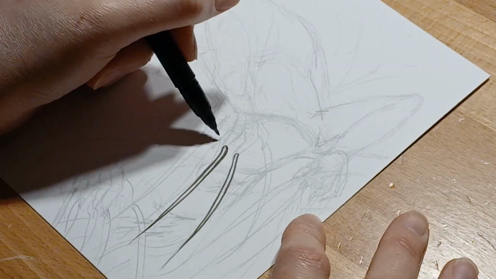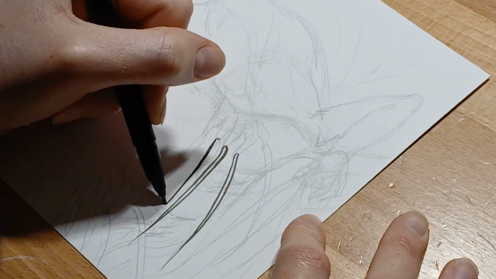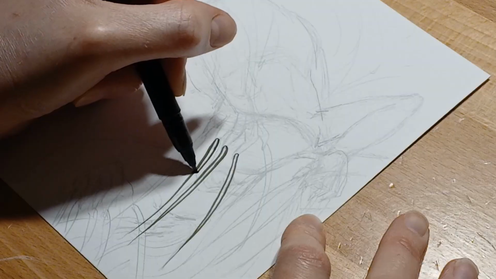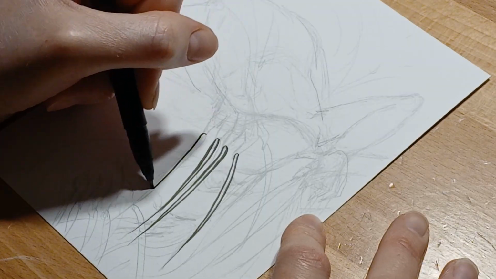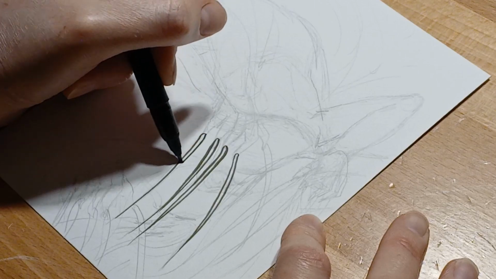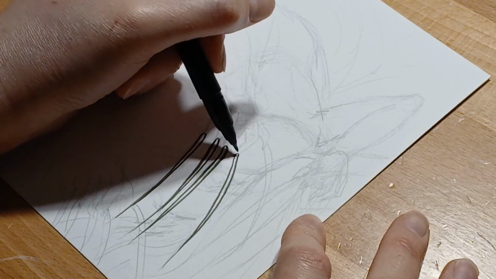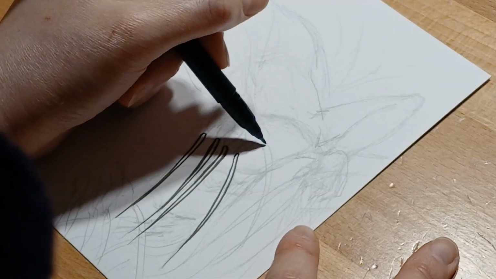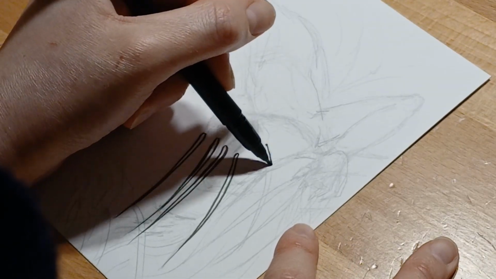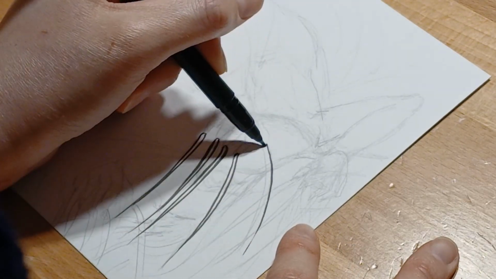To be fair, I'm not expecting this to turn out necessarily amazing because, again, talking and drawing is sort of new for me. Traditional art is not my specialty. And you do have to give yourself grace when you're doing something that is not necessarily what you're used to.